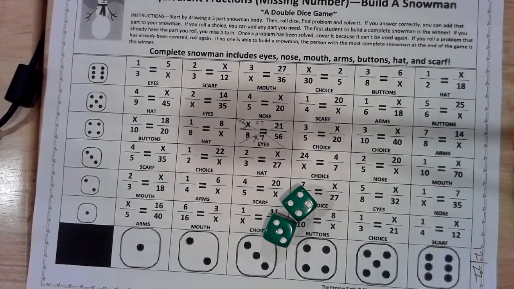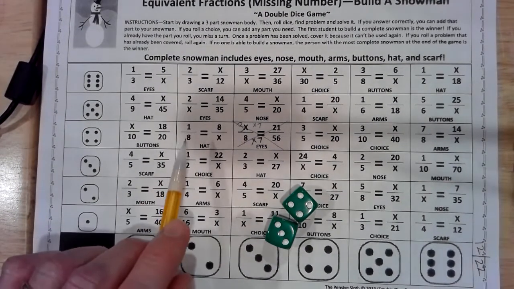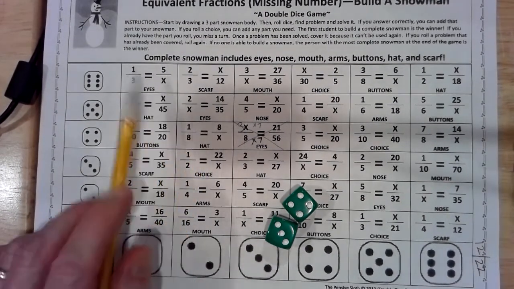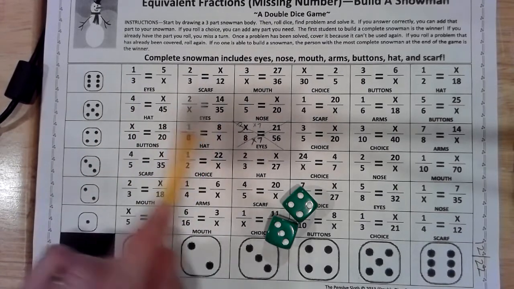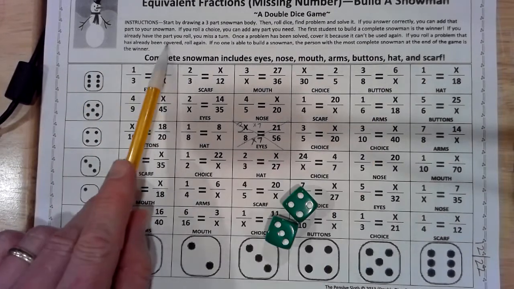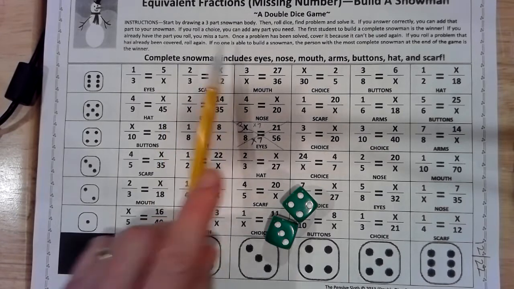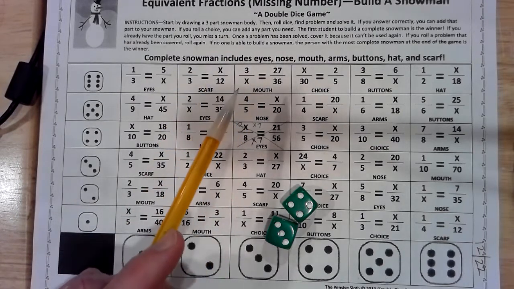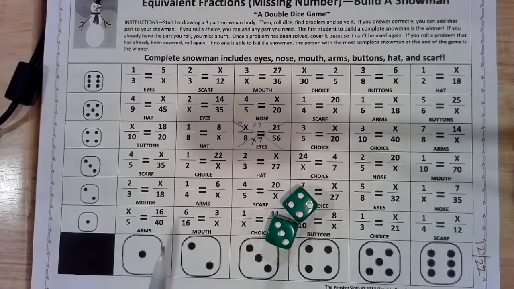If you roll and you end up with eyes again, and I already have eyes, then if you look at it, it says if you already have the part you roll, you miss a turn. So then I would lose a turn. It'd be my opponent's turn. If you roll a problem that's already been covered, you get to roll again. And at the end, if no one's able to finish their snowman, the person with the most complete snowman will be the winner. So you and your opponent can do that.